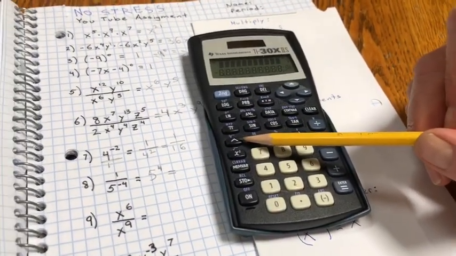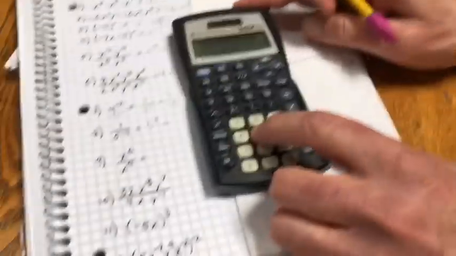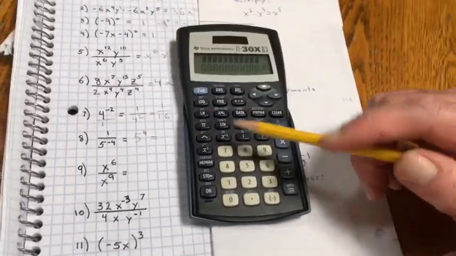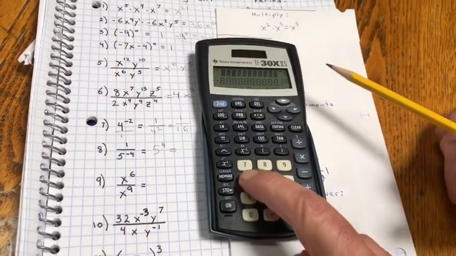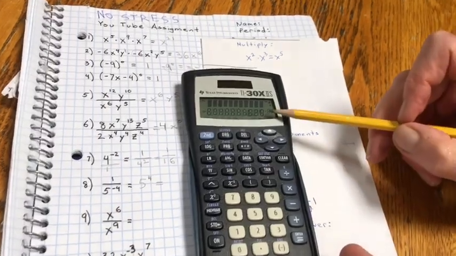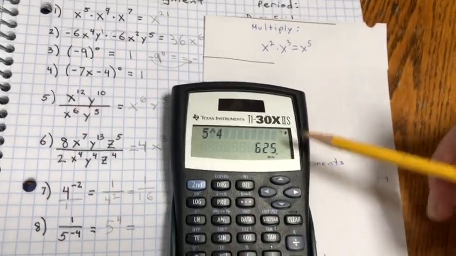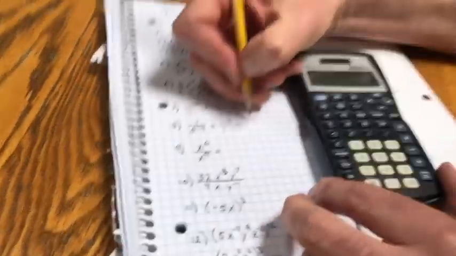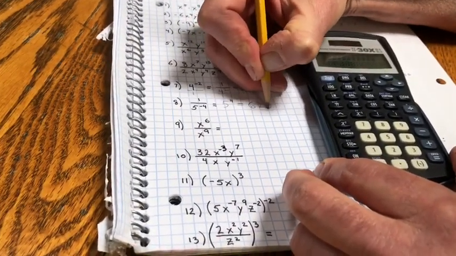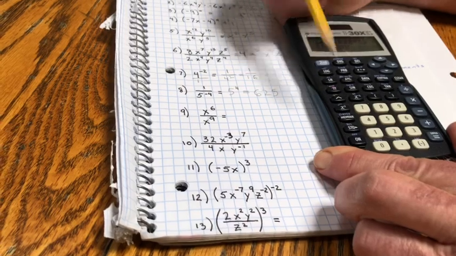That's your power button. You put in the base, then you hit that exponent key right there, and then you hit the 4. 5 to the power of 4 equals 625. You could have multiplied that out in your head. That would be super. But that key is a good one to know about.